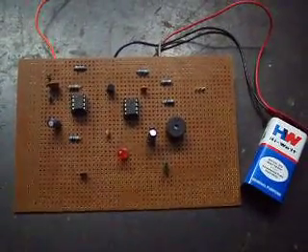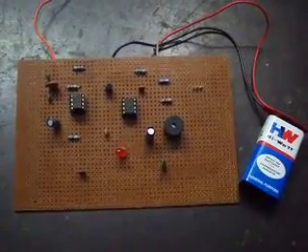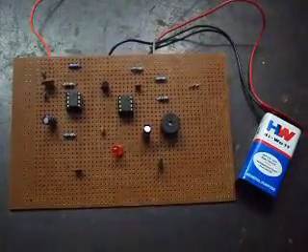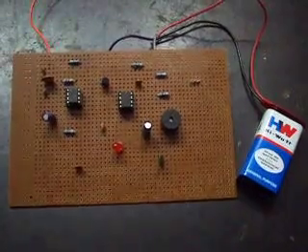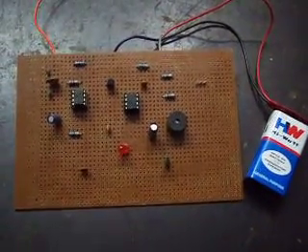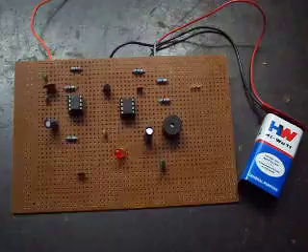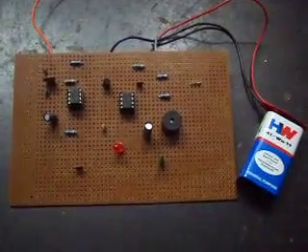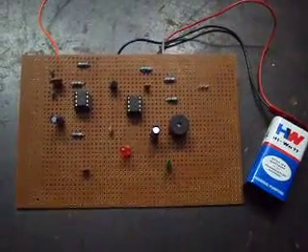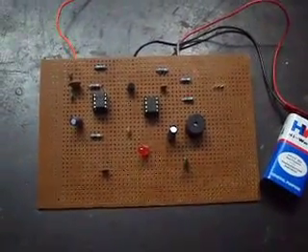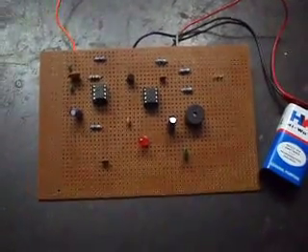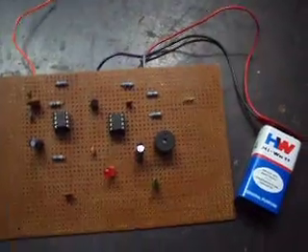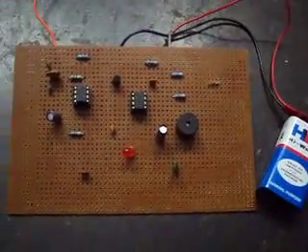The 555 is used in the monostable state because whenever the signal comes, the output should go high, and whenever the signal is not there, the output should be low. As we all know, in the monostable state, the output has only one stable state. So we use the monostable state here. Whenever the output of the op-amp is given to the transistor, it goes as a trigger pulse to the 555 timer, and the 555 timer sets to monostable state, giving the high output voltage.